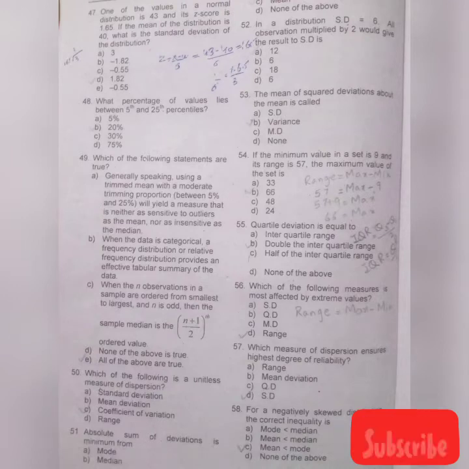58. For a negatively skewed distribution, the correct inequality is: A. Mean equal to mode less than median, B. Mean less than median, C. Mean less than mode, D. None of the above. The right answer is mean is less than mode. And in case of positively skewed, mean is greater than mode.